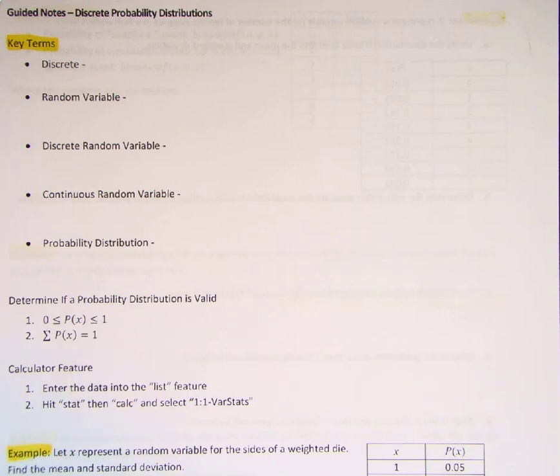When working with discrete probability distributions, we need to review some of the key terminology as well as some new terminology. First, what does it mean to be discrete? Simply put, discrete means to be countable or finite. We will also be working with what it means to be a random variable.